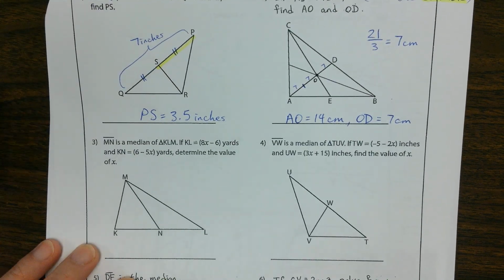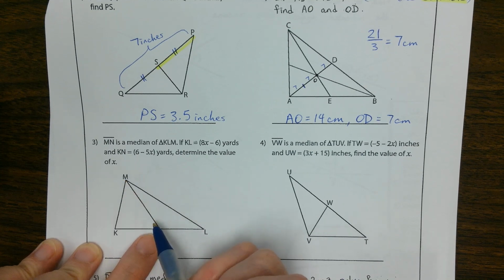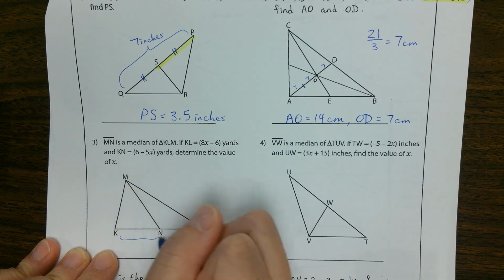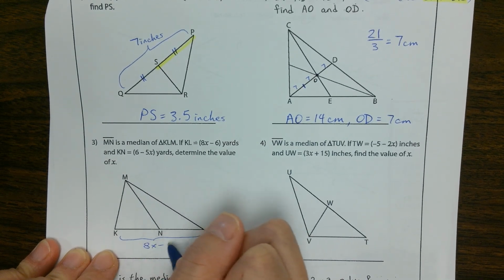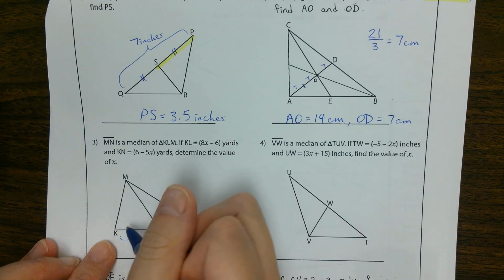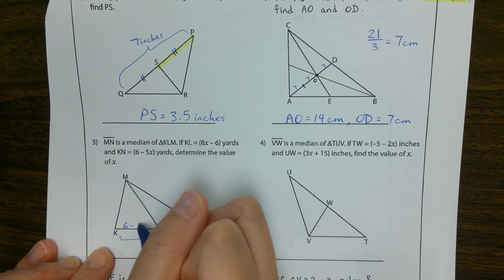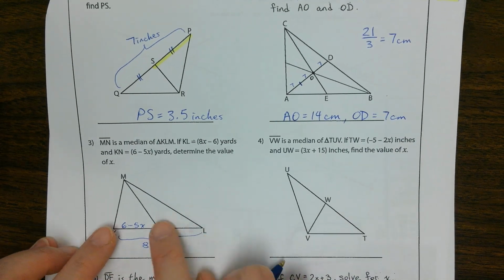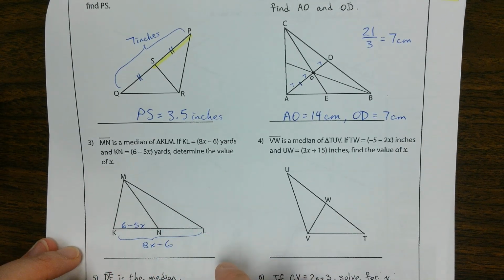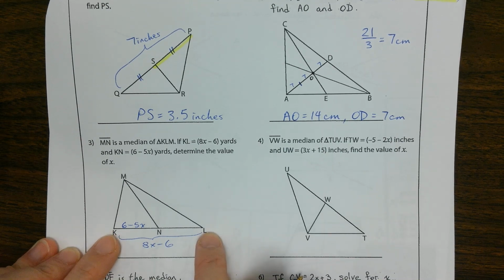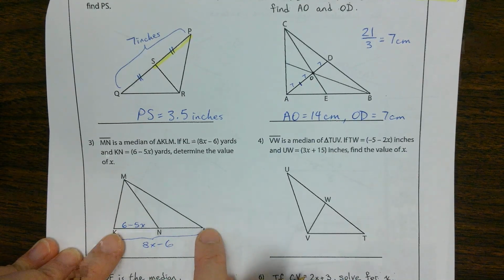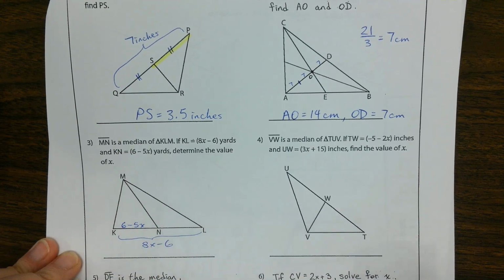MN is the median of this triangle. If KL, the whole thing, is 8x minus 6, and KN, which is half of it, is 6 minus 5x, determine the value of x. What's the connection between these two lengths? I can say this is half of that, or I can say this is double that. Both ways work.